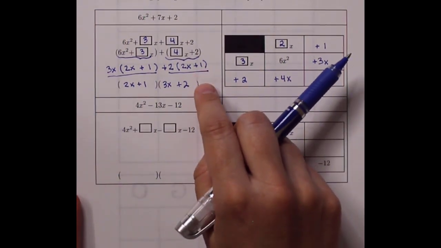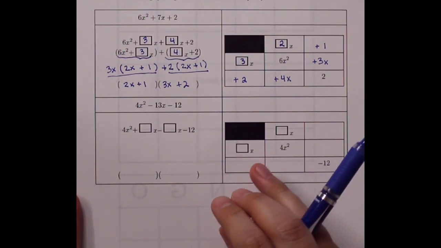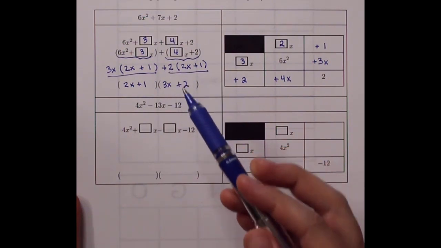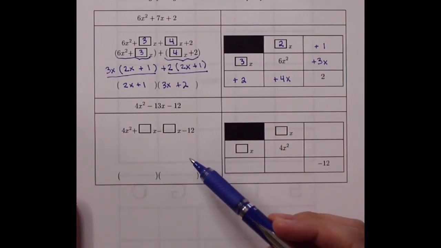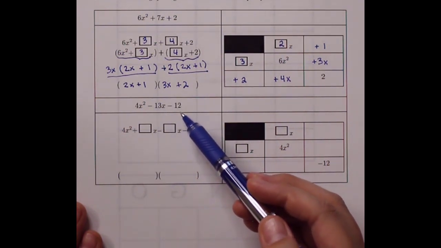So I know that might not have made a whole lot of sense. It might have seemed like some guessing. So I'm going to show you right now how to not guess, how to know exactly how I come up with these numbers. We'll do it with this example: 4x squared minus 13x minus 12.